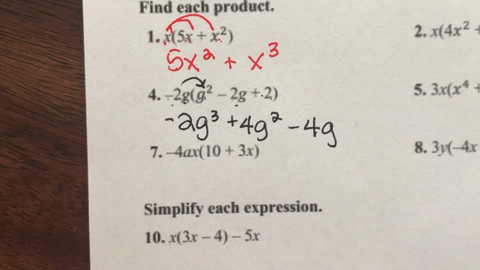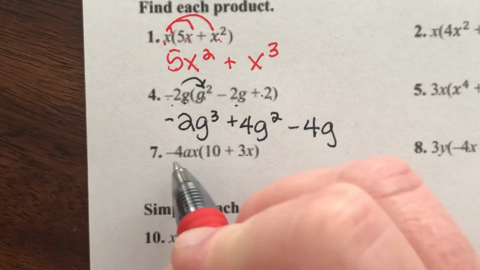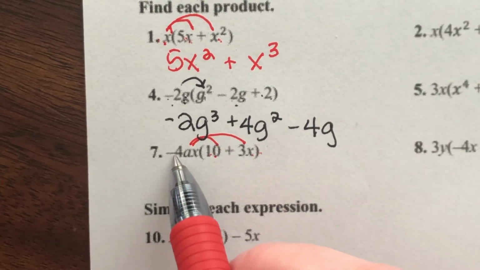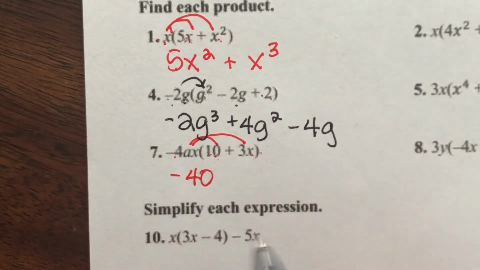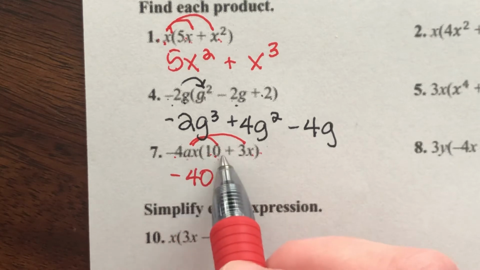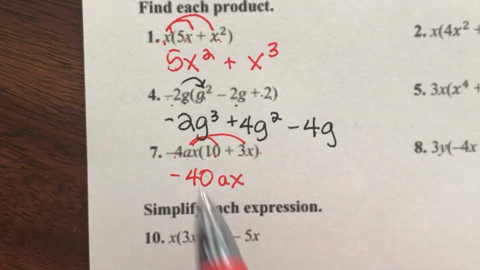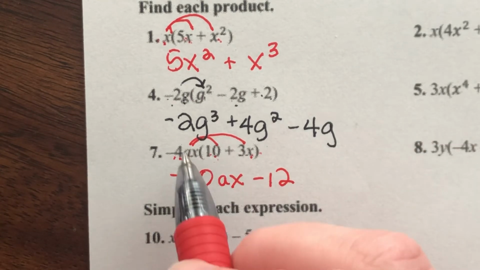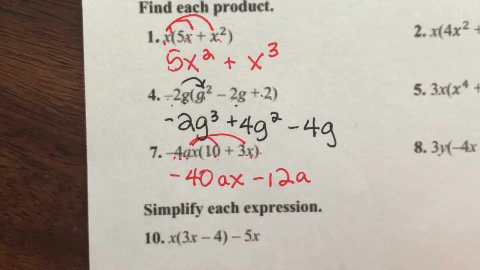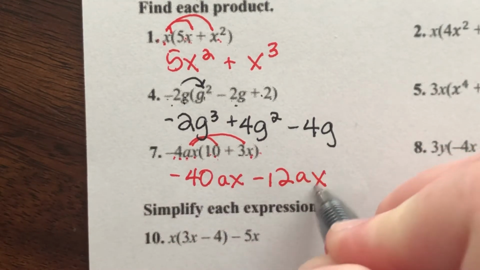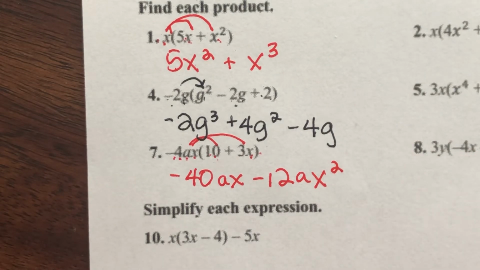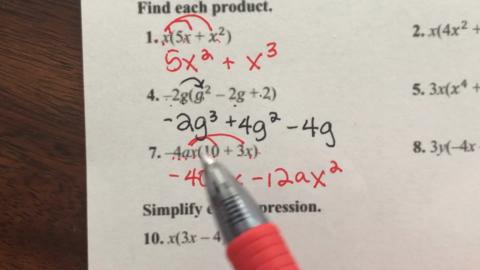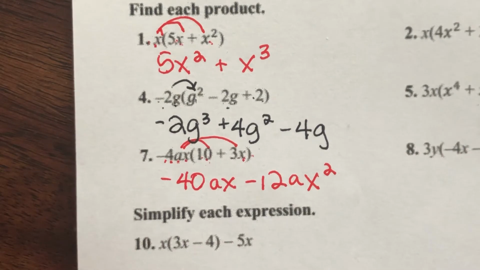Okay, number 7. I'm just going straight down. I'll go across in a second. Number 7, negative 4ax times each of these inside parentheses. So negative 4 times 10 is negative 40. And then I don't have anything to multiply the a and the x by, so it just stays ax. Negative 4ax times 3x. Negative 4 times 3 is negative 12. A times, there's not an a, so it just stays a. And x times x is x squared. So we're matching up all the like terms, all the like variables or like numbers, putting them together. When the bases are the same and you're multiplying, you add exponents.